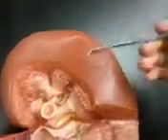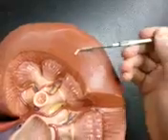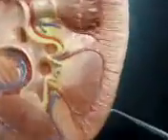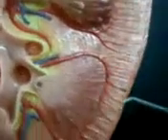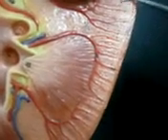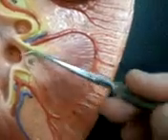I will show you the kidney anatomy now. Begin with the outermost fibrous layer, called the renal capsule. The next layer inward is the renal cortex and the medulla.